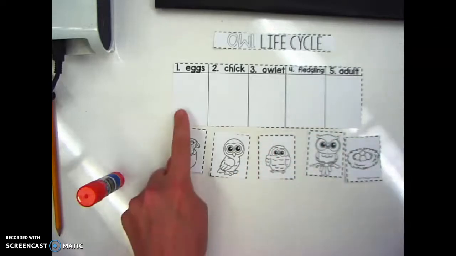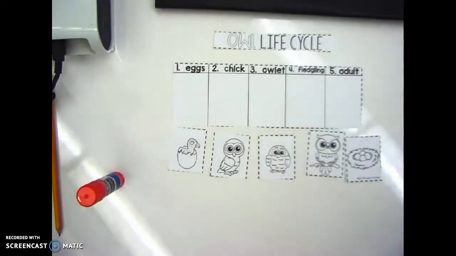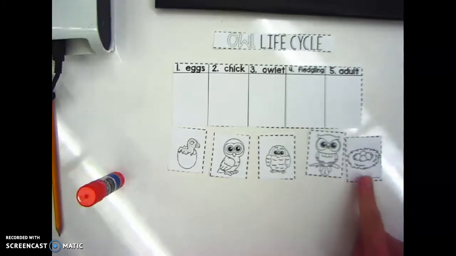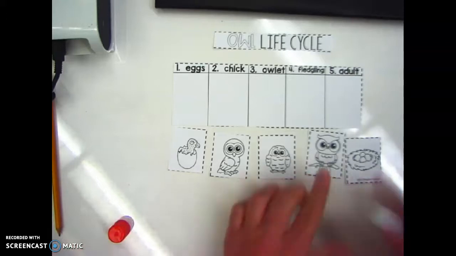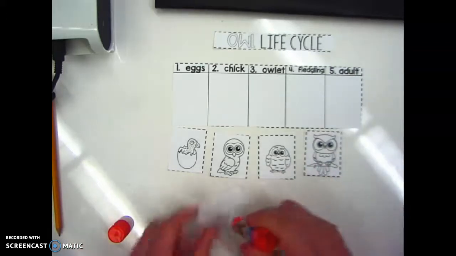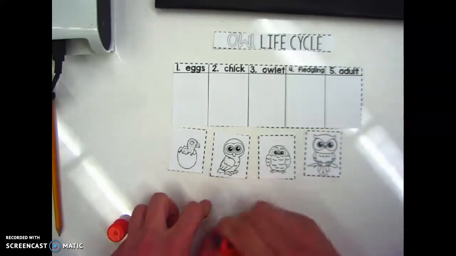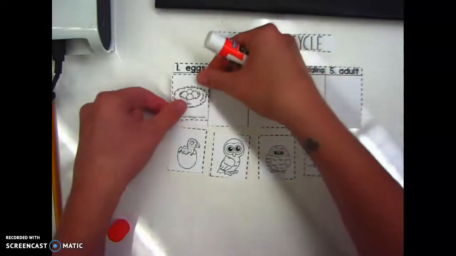Okay, so our first is the eggs. Now, I see this nest here with a lot of eggs in it, so I'm going to put just a dot, not a lot, and I'm going to glue down my picture of the eggs in the first box for number 1. I see all of those eggs in the nest.